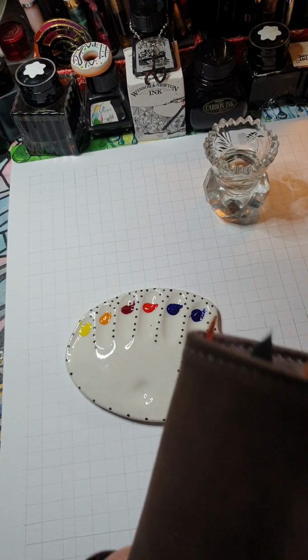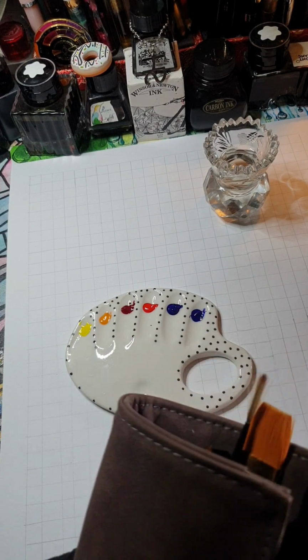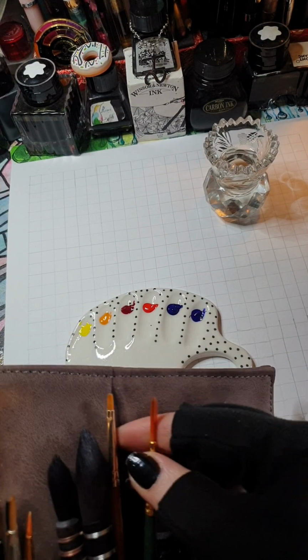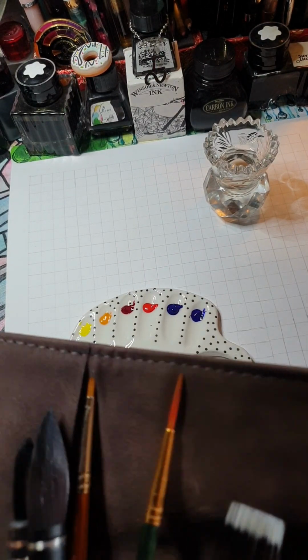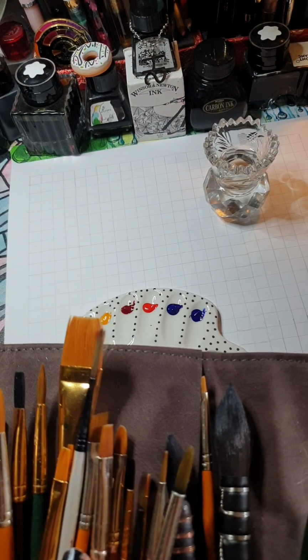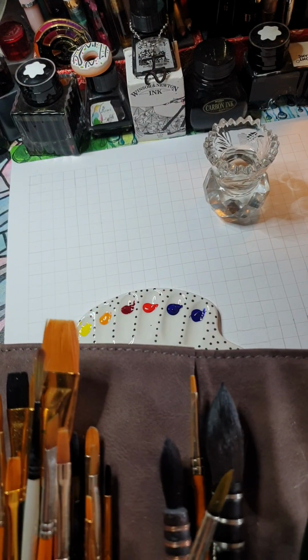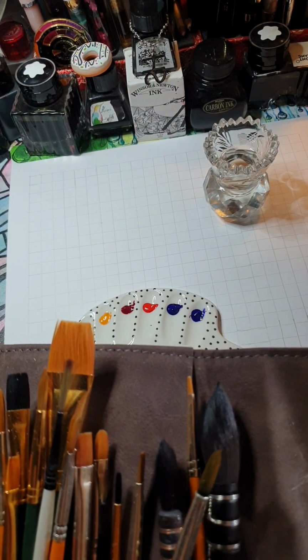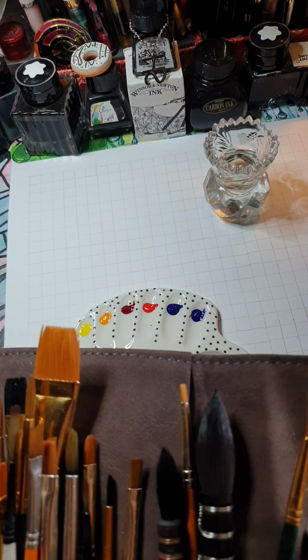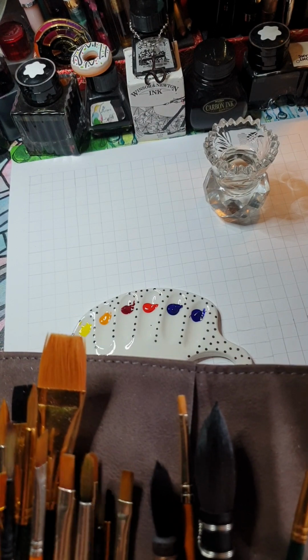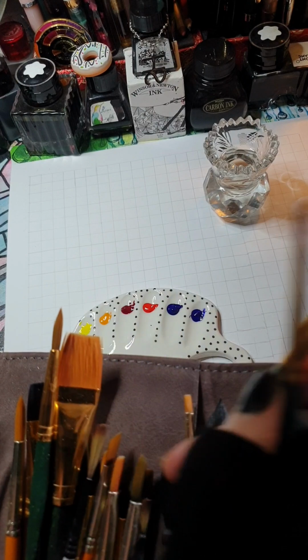See if I've got a brand new brush. One that I've not used. That one looks pretty good. Have a look at 2 of these.